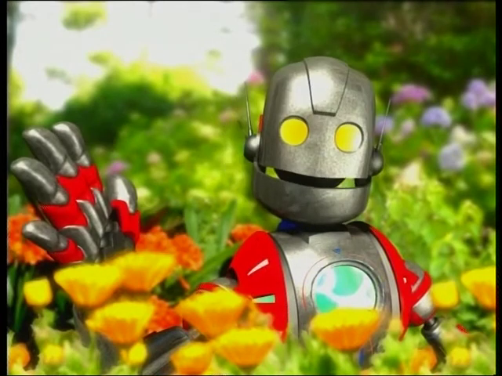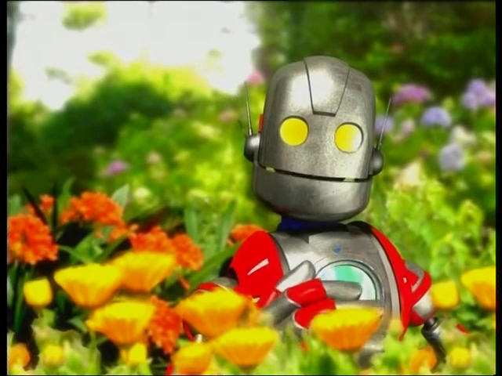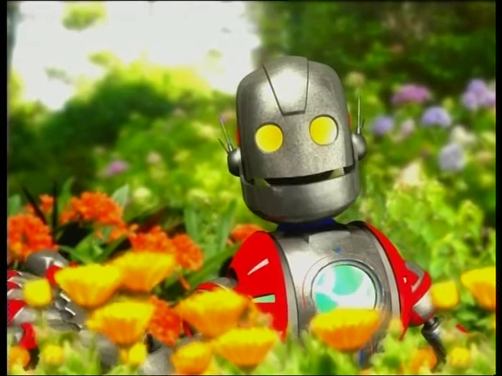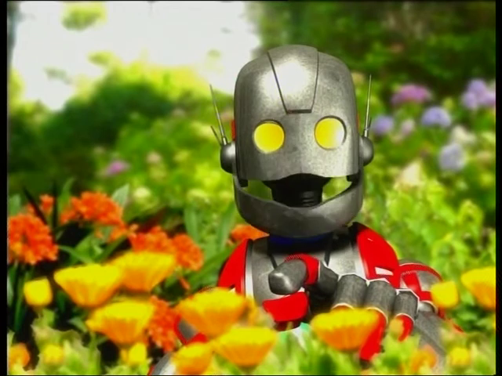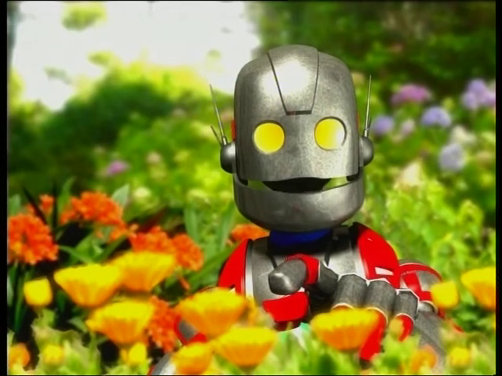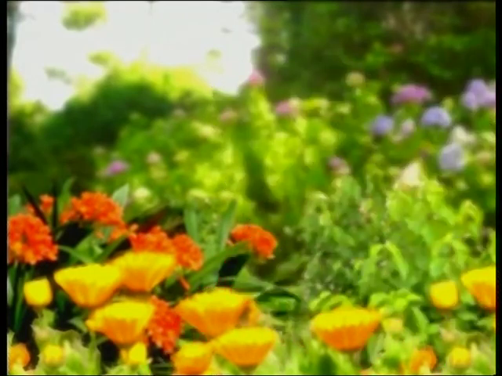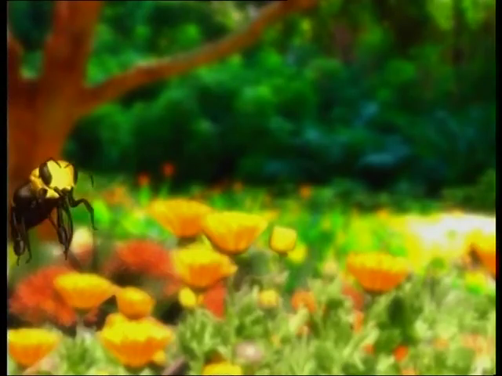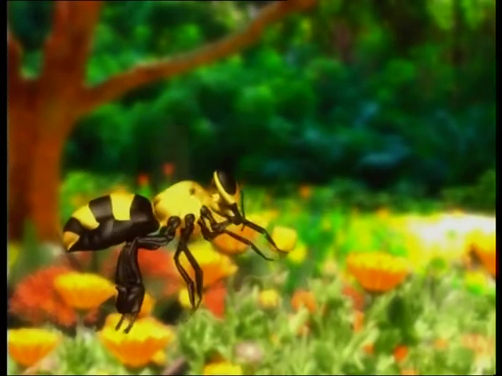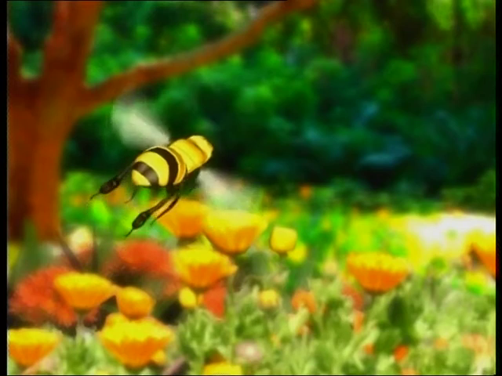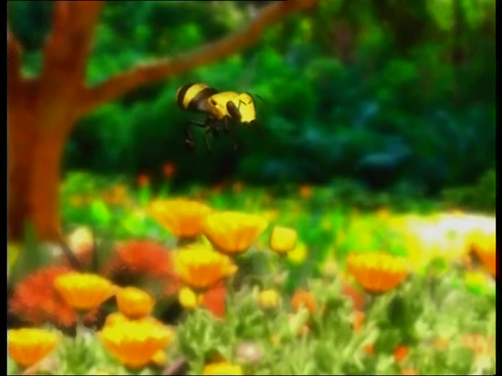Hey, come here. Shh. Do you know that flowers can be pollinated either by insects or by the wind? Yes, they can. Flowers pollinated by insects have different characteristics than those pollinated by the wind.